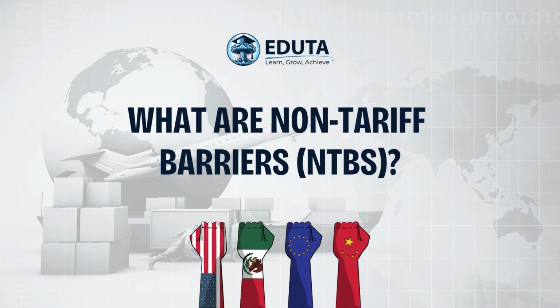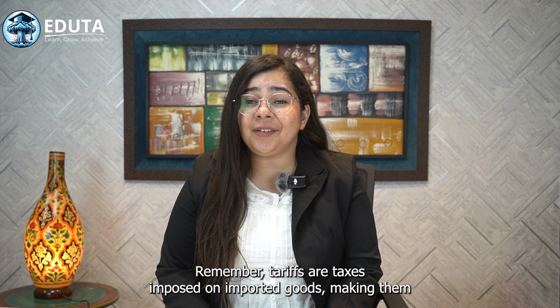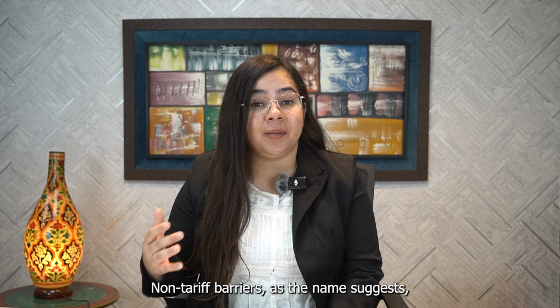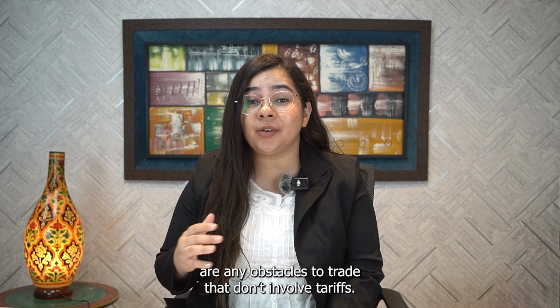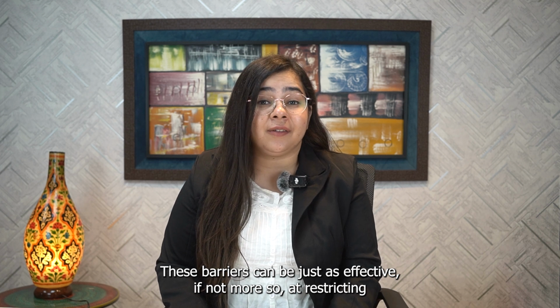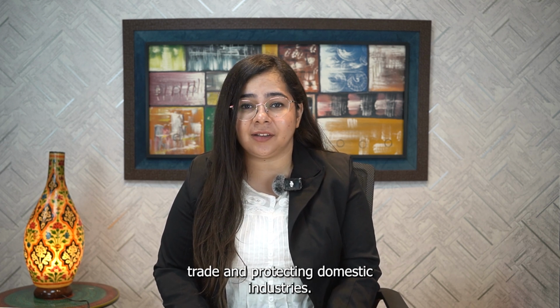Non-tariff barriers, or NTBs? Let's start with a quick refresher. Remember, tariffs are taxes imposed on imported goods, making them more expensive. Non-tariff barriers, as the name suggests, are any obstacles to trade that don't involve tariffs. These barriers can be just as effective, if not more so, at restricting trade and protecting domestic industries.